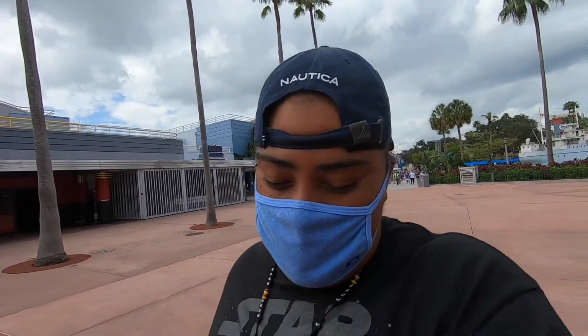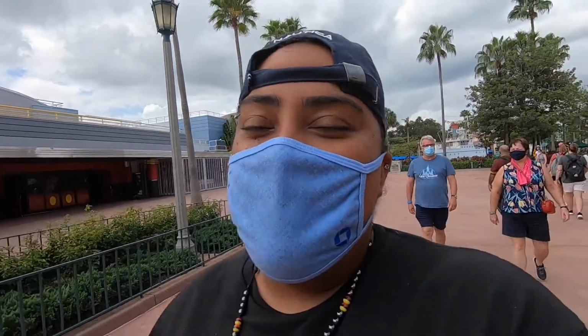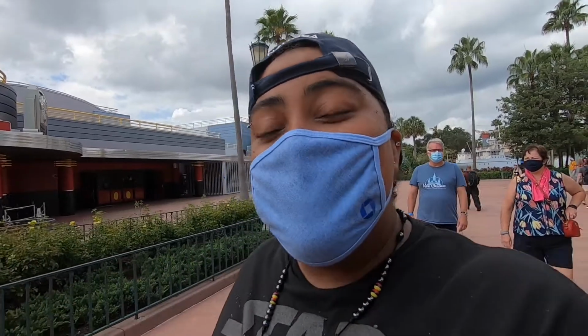We left the house at 5:30 in the morning and we are at Disney's Hollywood Studios. It is hot. Unfortunately, when we got here, we didn't get a boarding pass for Rise of the Resistance and it is too hot, so we're probably gonna leave. But we're gonna do something fun today. We're gonna do something different.